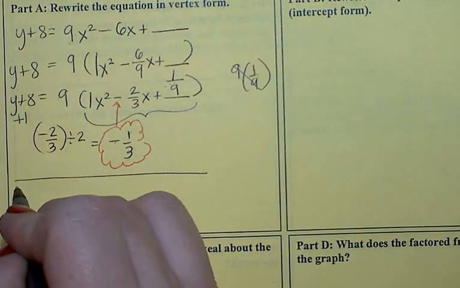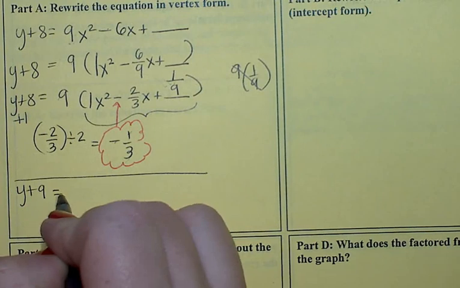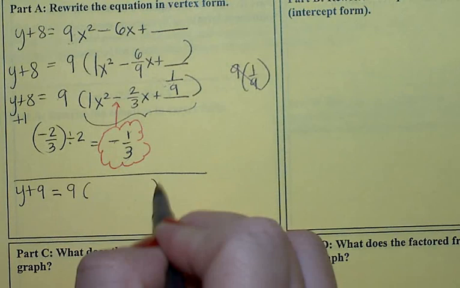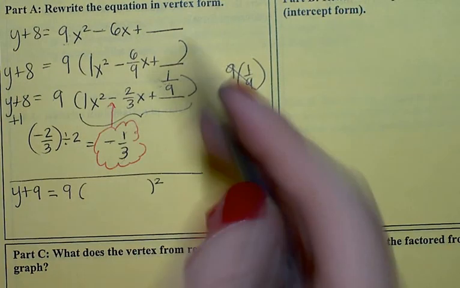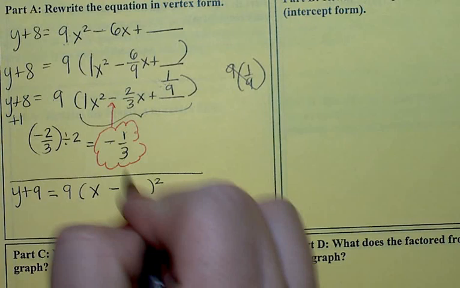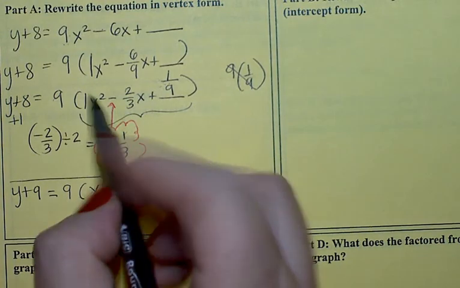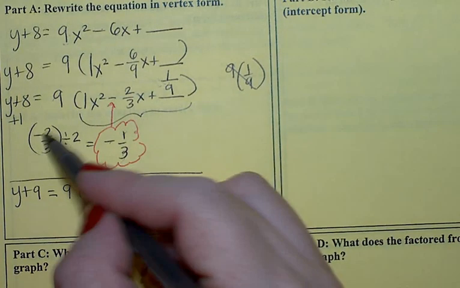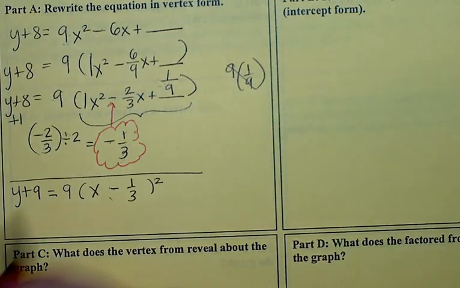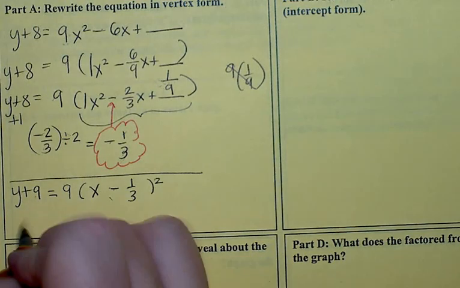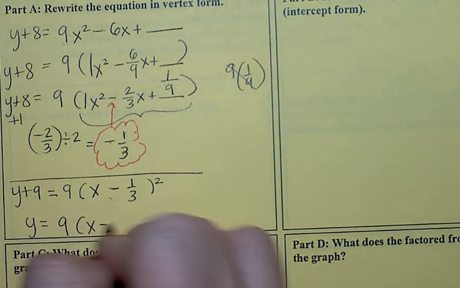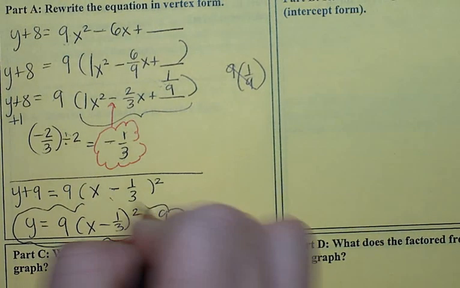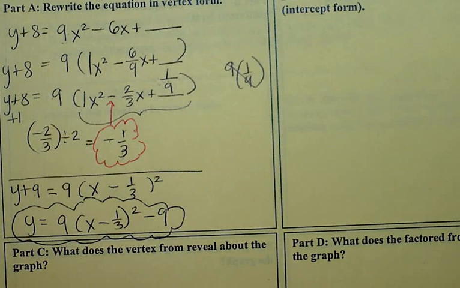On the left-hand side, I have y plus 9. On the right, I have 9 times the quantity. Now inside here, I'm going to come back to what's in the bubble. It's x subtract 1/3. How do I know it's subtraction? This symbol determines what symbol's inside, and I have 1/3 after I divided b by 2. I'm going to move this 9 from the left back to the right. When it goes across the equal sign, it changes signs. This is in vertex form.